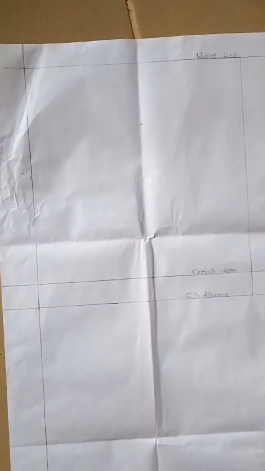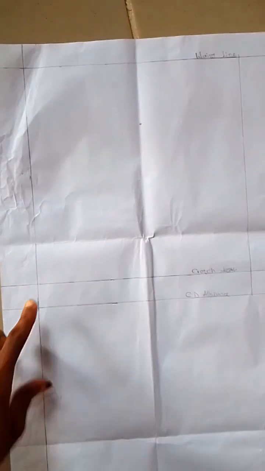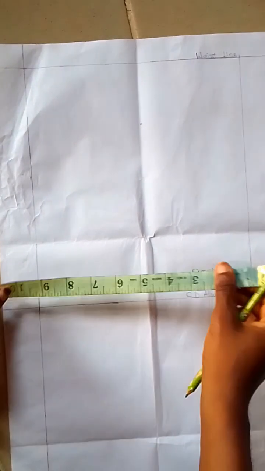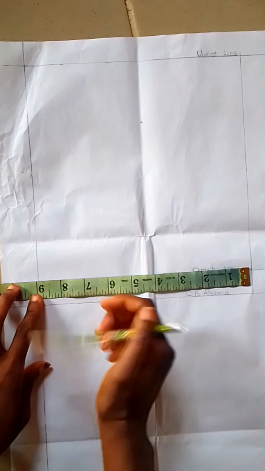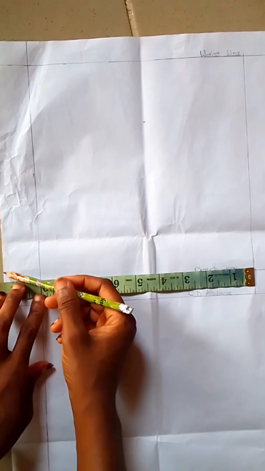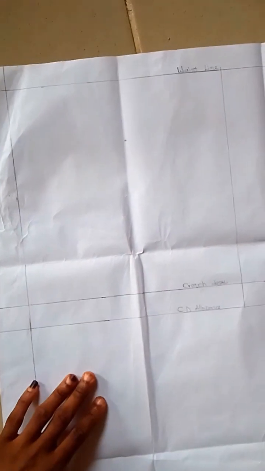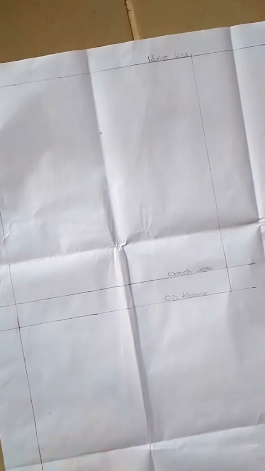So I've gone ahead to do that. I started my measurement from this 1.5 inches line here. As you can all see, I started my measurements from this line, not here. I started my measurements from this line. So guys, what next we are going to determine here is our crotch extension.